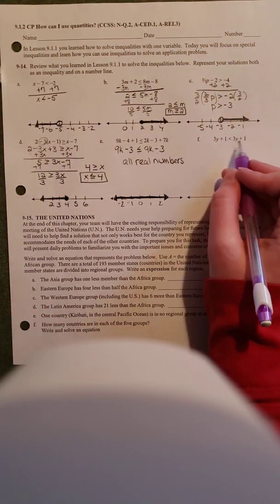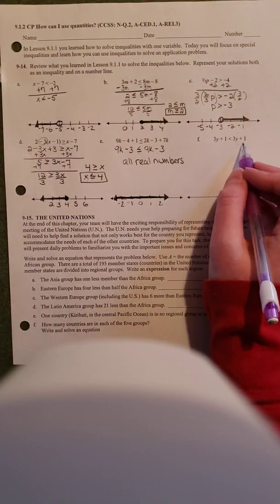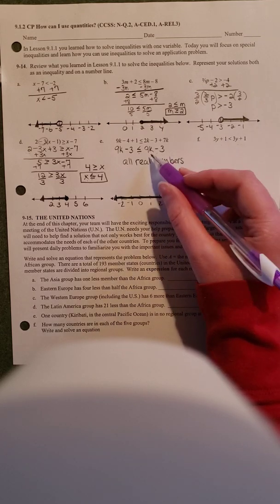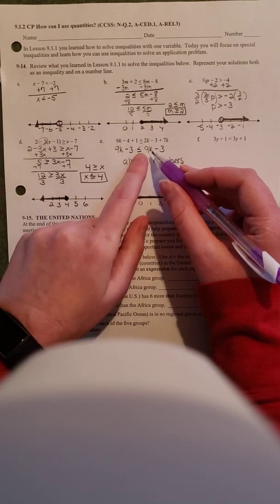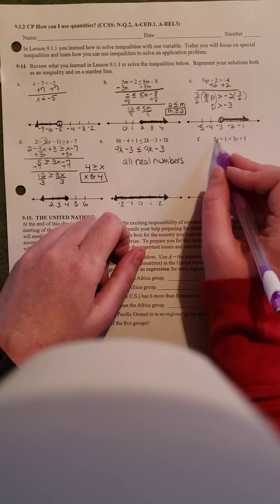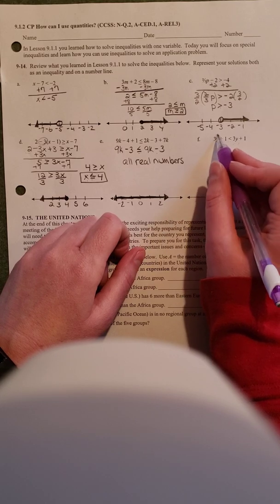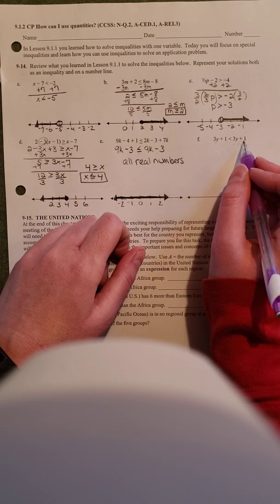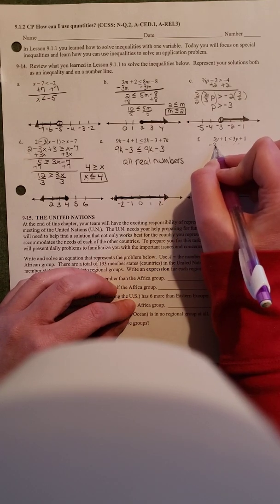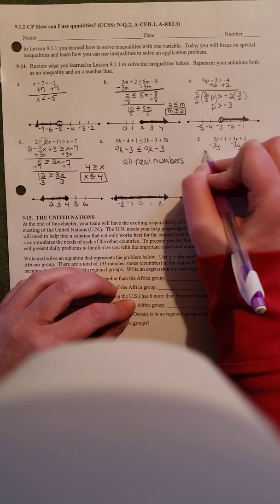If I look here, I've got the same exact thing on each side, right? This is kind of what I was talking about over here. If this had not had the equal sign, this wouldn't make any sense. And that's the same case here. This doesn't make any sense. I can't have an expression less than itself. It doesn't make sense.